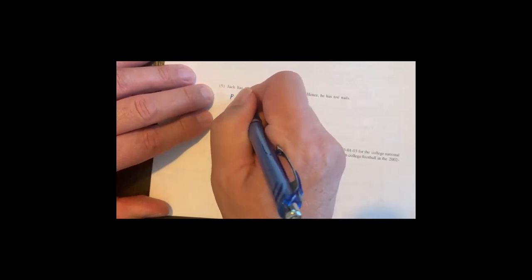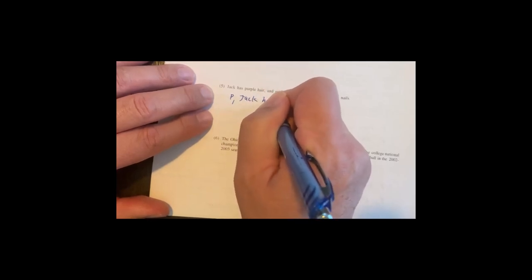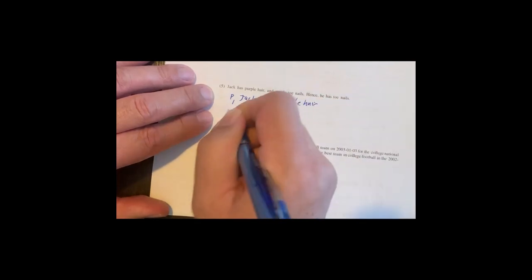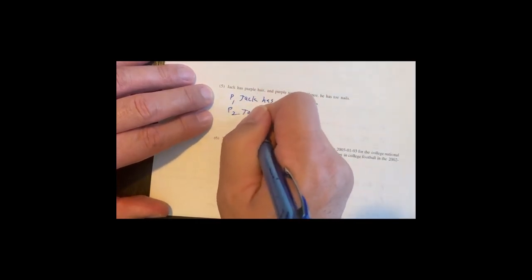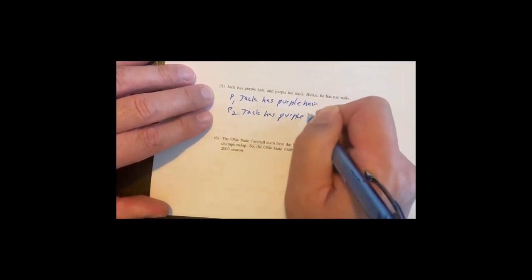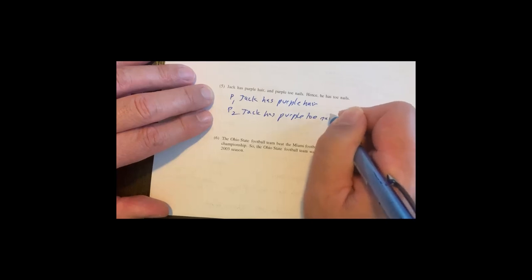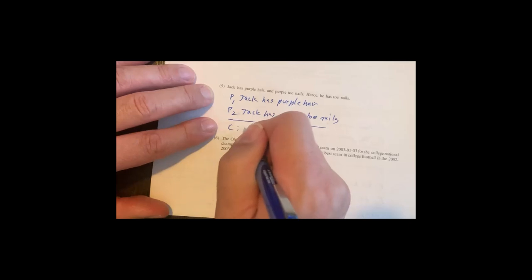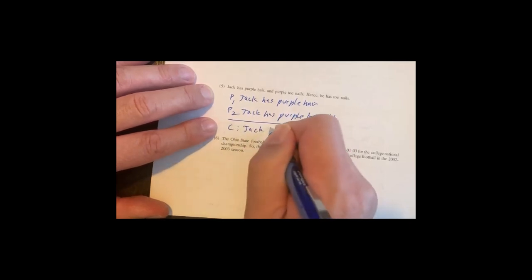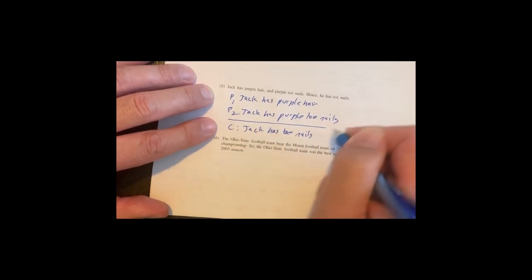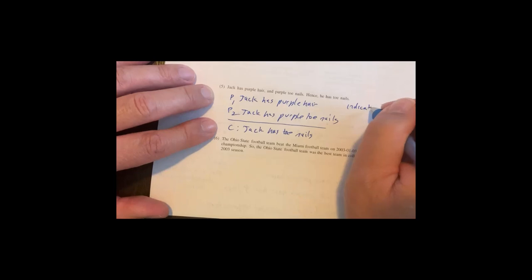We can do it like this. P1, Jack has purple hair. P2, Jack has purple toenails. Conclusion, Jack has toenails. Indicator, hence.